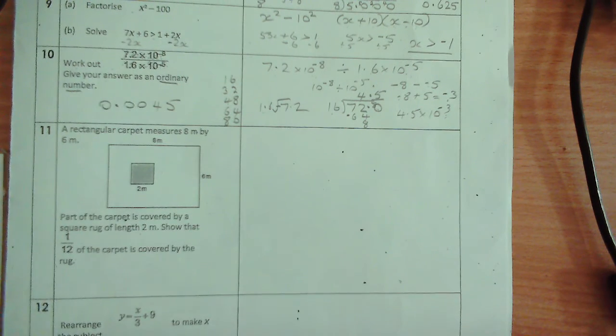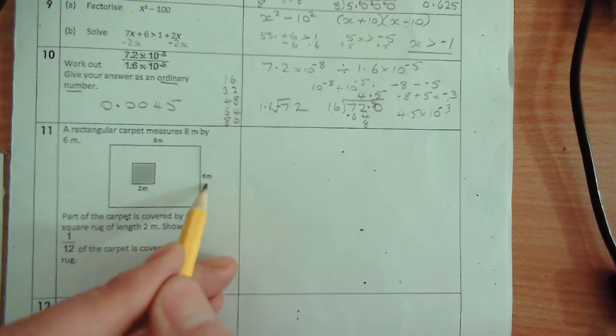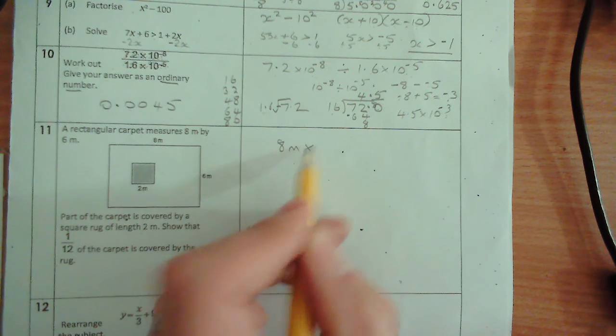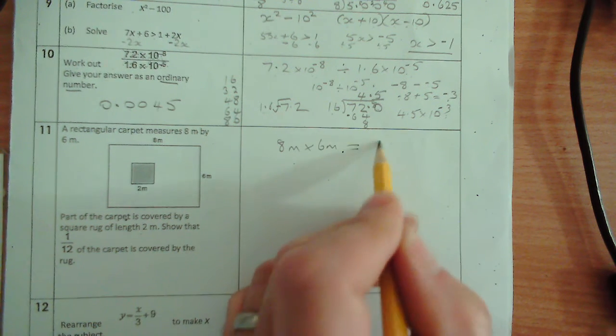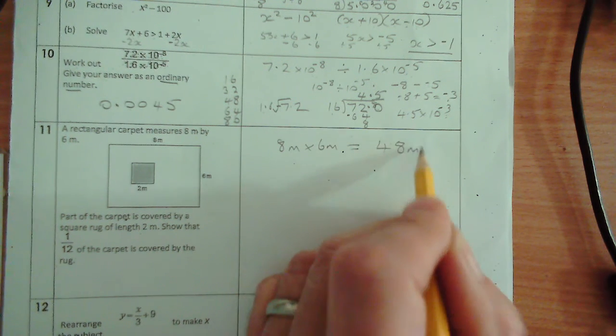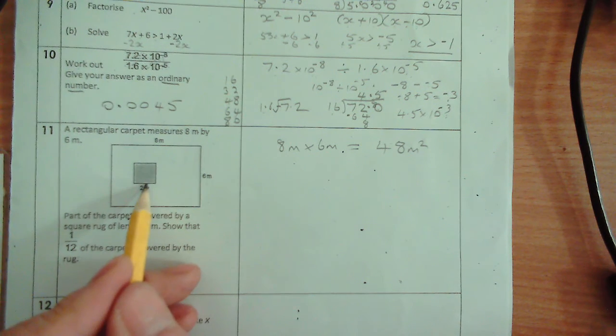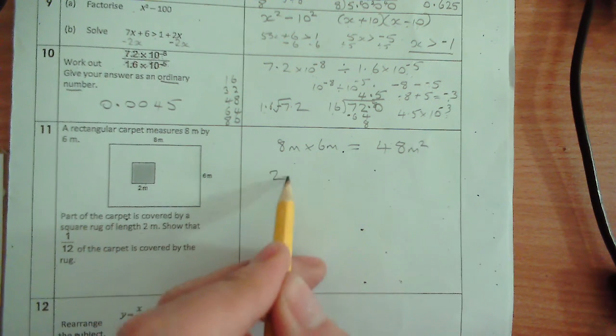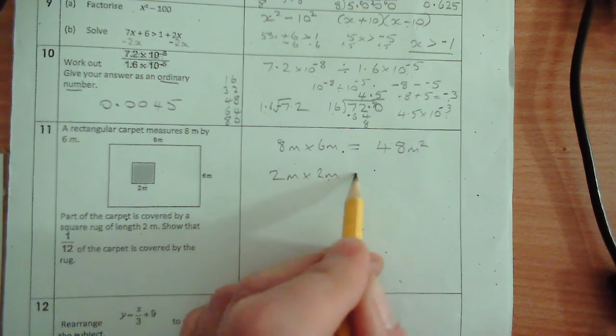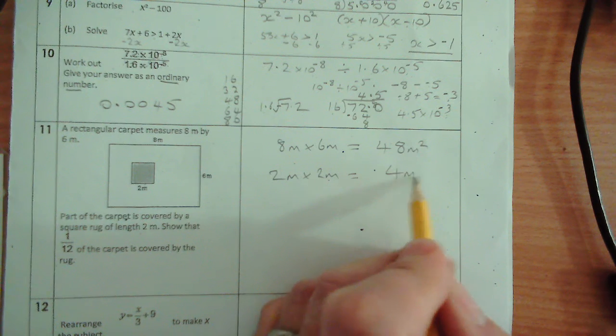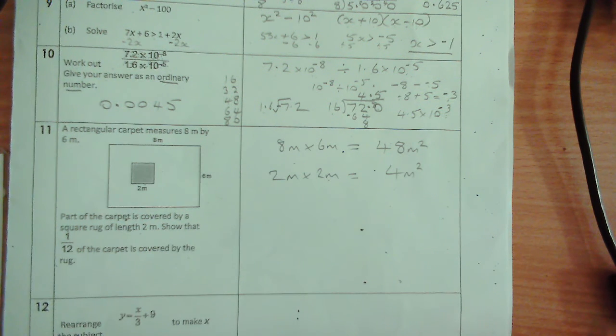Question 11. We have carpet that measures 8 metres by 6 metres. So the area of that carpet would be 48 metres squared. We have a rug, which is a square of 2 metres. So that means 2 metres multiplied by 2 metres, which is 4 metres squared.